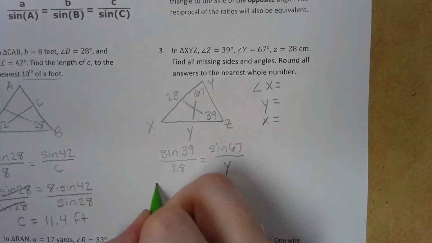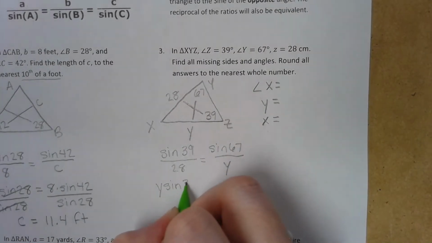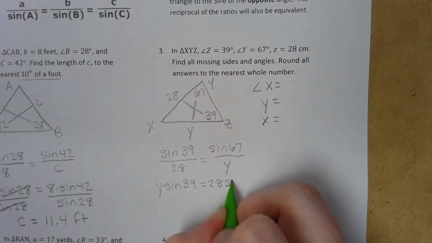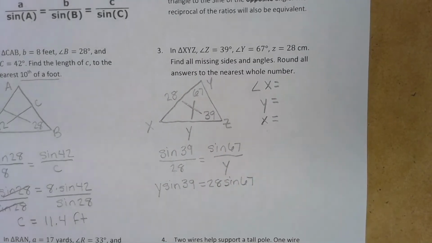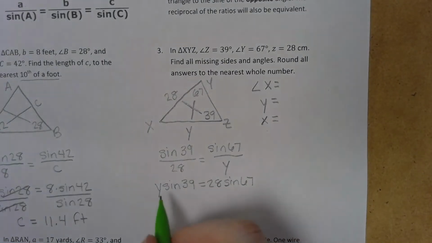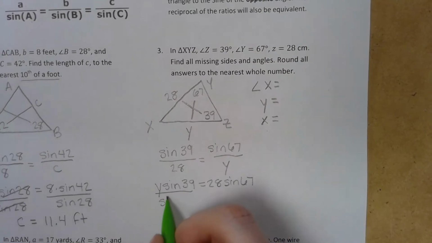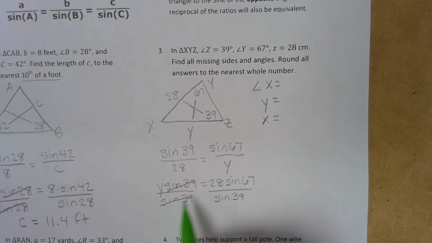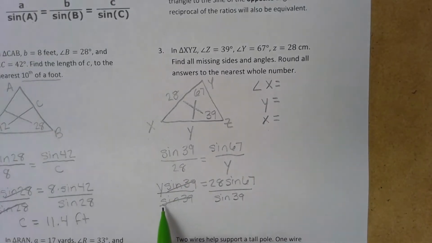When you cross multiply, we get y sine of 39, and then 28 sine of 67. Don't touch the calculator yet until our variable is by itself. So we're going to divide by sine of 39 on both sides. And we know to choose that because by dividing that value of sine of 39, it gets the variable by itself.